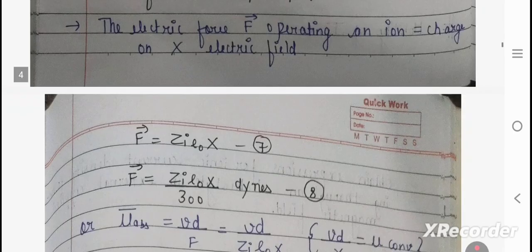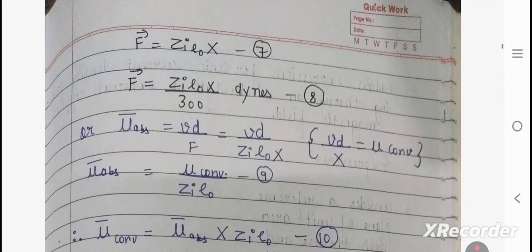The electric force F operating on an ion is equal to charge times electric field. F vector is equal to Zi e naught X, equation number 7. F vector is equal to Zi e naught X by 300 dynes, which is equation number 8.